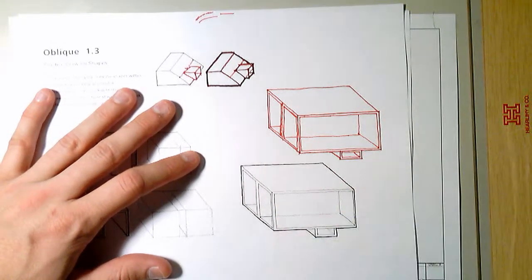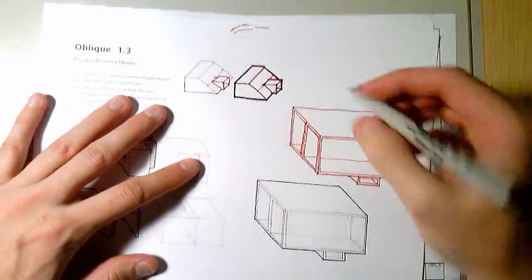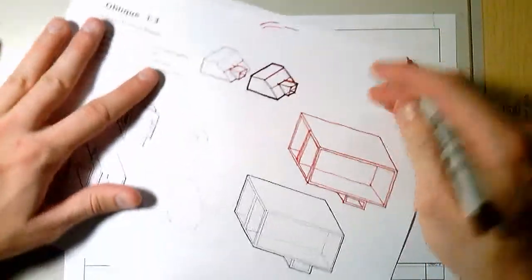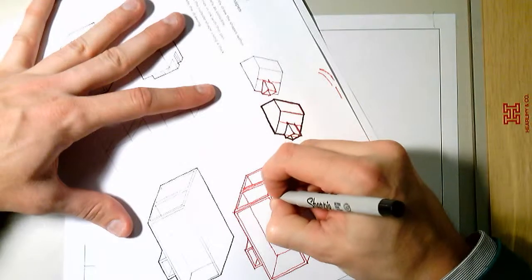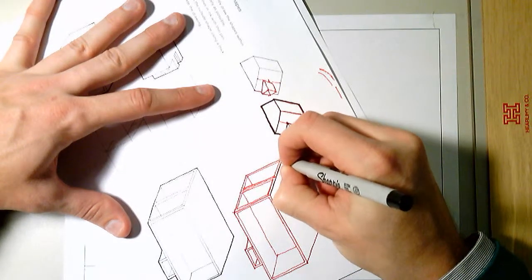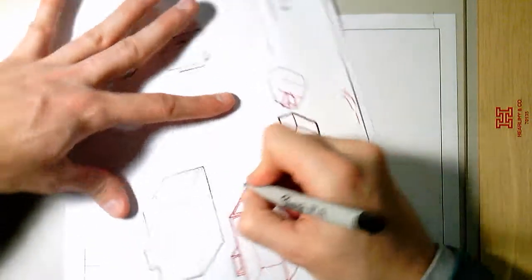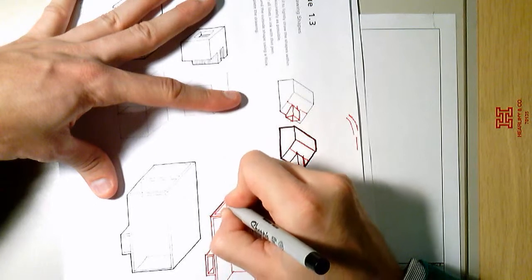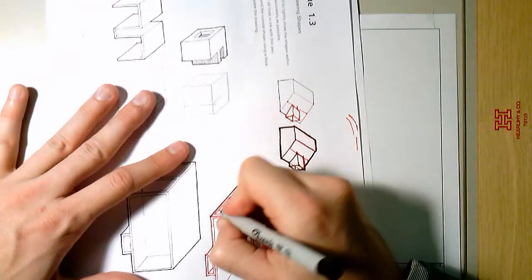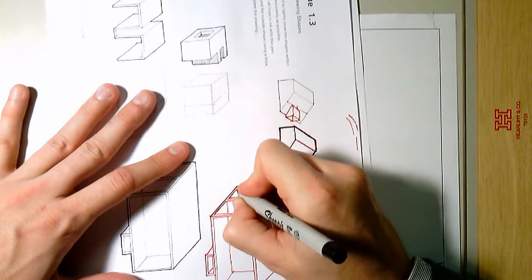Okay, now we've got our basic outline, so let's darken in what matters. This is where I start turning my paper a little more. And if you turn your paper, it may help you draw more parallel lines.